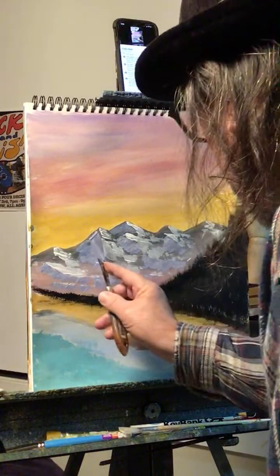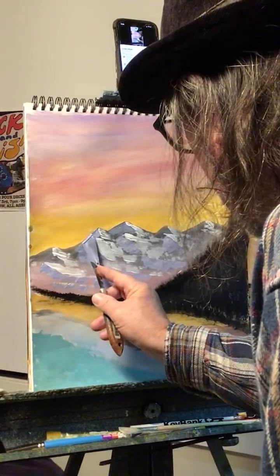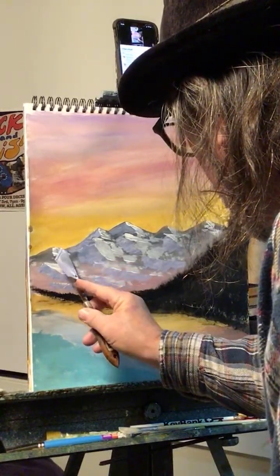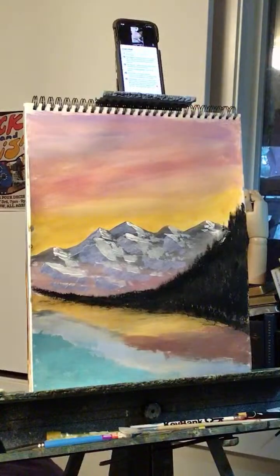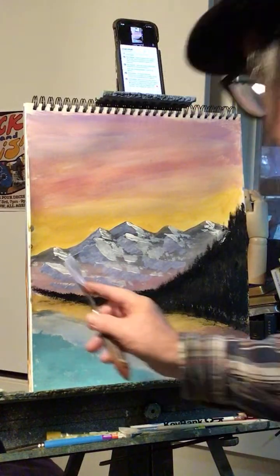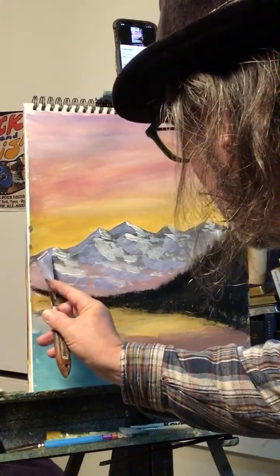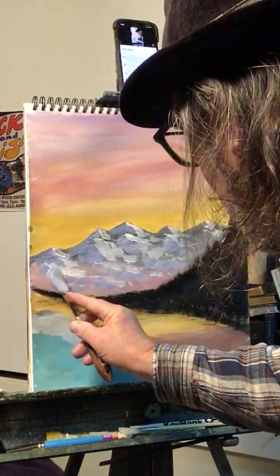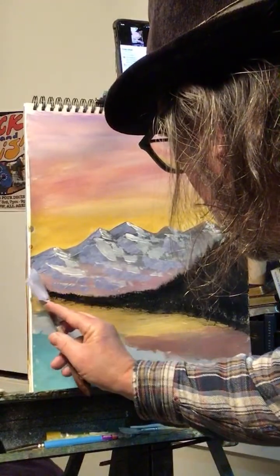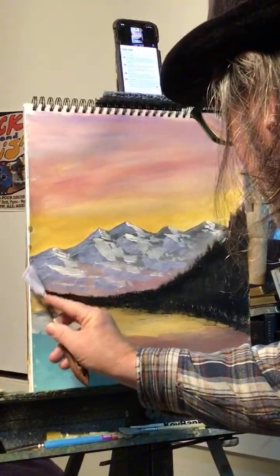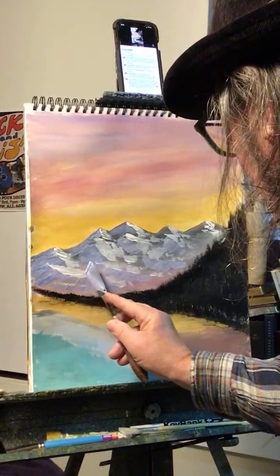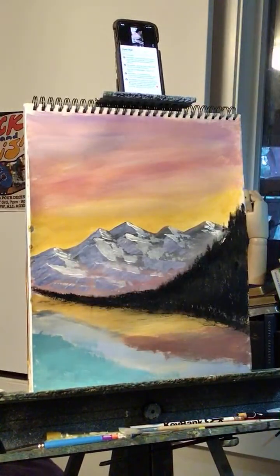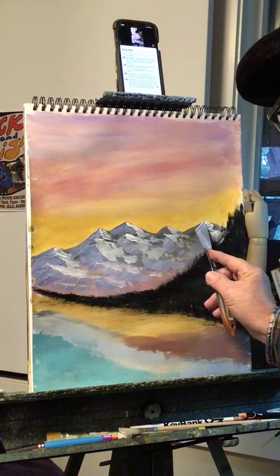The only thing I want dark is the trees. This is definitely different. Different style of painting.